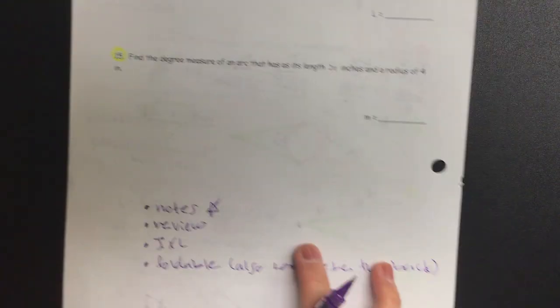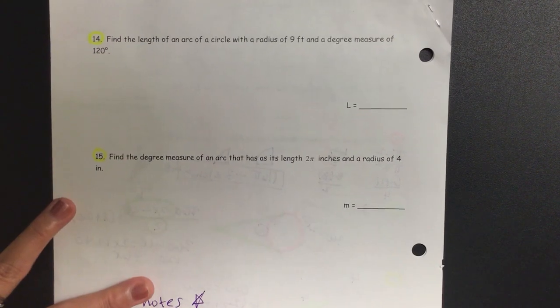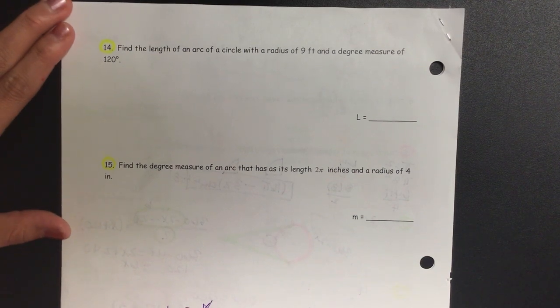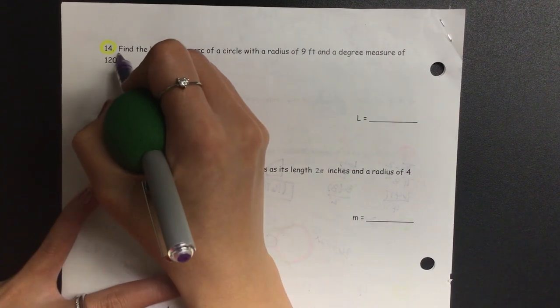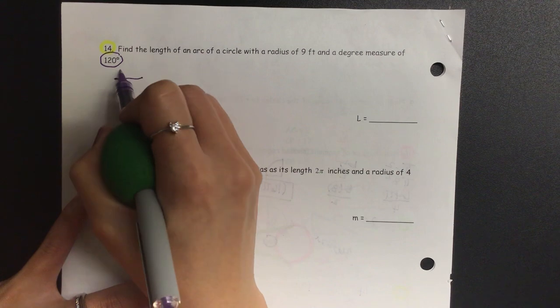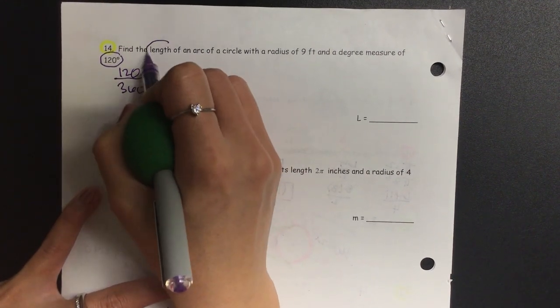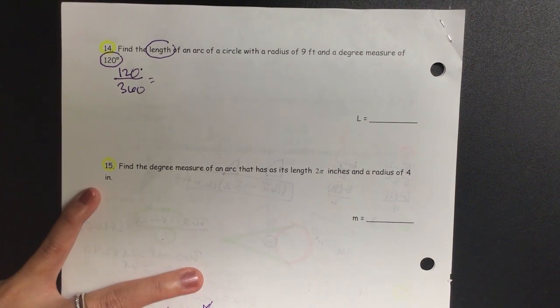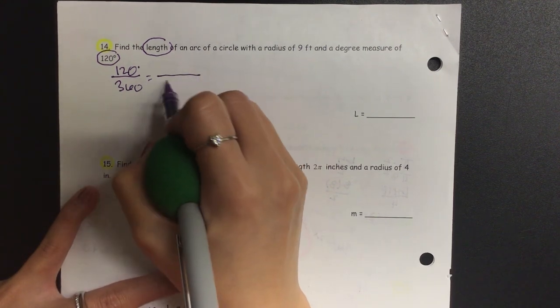14 and 15 next. Okay, Hannah, let's read number 14, please. Find the length of an arc of a circle with a radius of 9 feet and a degree measure of 120 degrees. So we're looking at a proportion. First of all, if I have 120 degrees, what has to go on the bottom as full degree? 360. And we're looking at a length. If I'm looking at a length, is it circumference or the area? Circumference, that's going to go on the bottom.